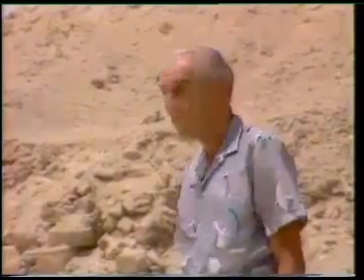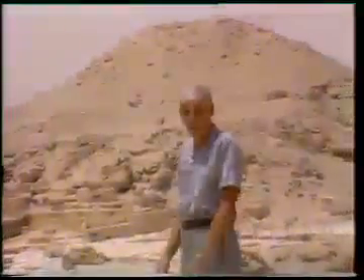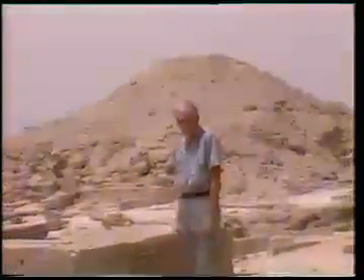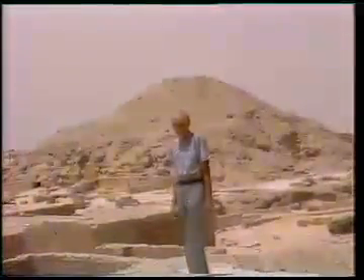So here we are at the Pyramid of Unas over there. It's in rather poor condition, all the outside stone is gone, but the inside is interesting. There's a new development here. Let's go down and have a look.